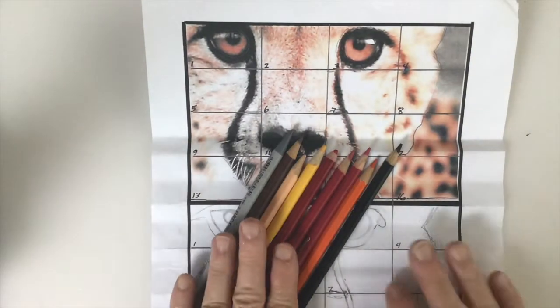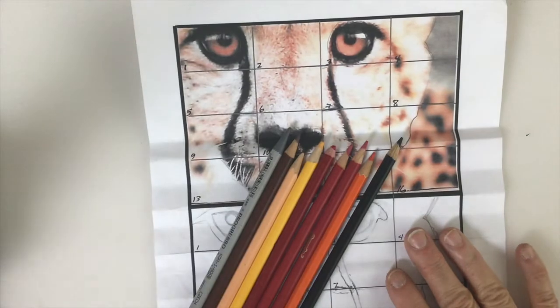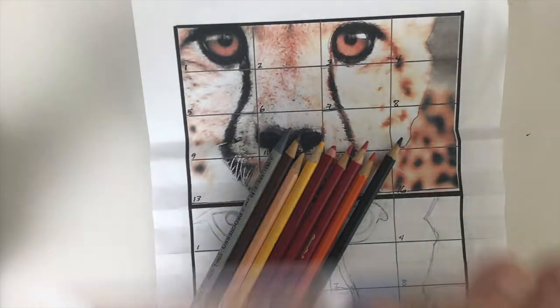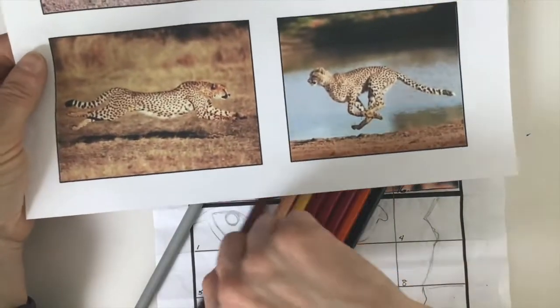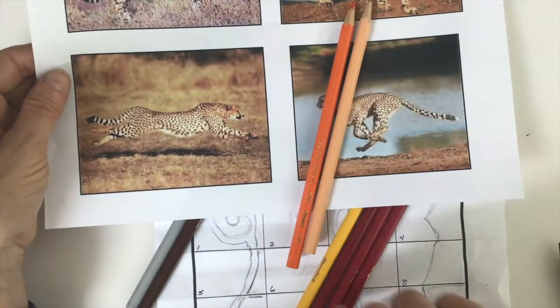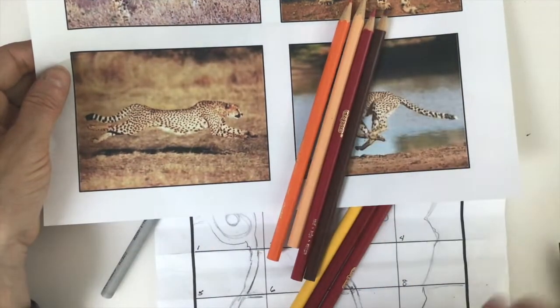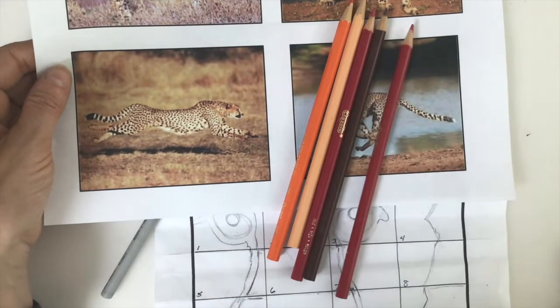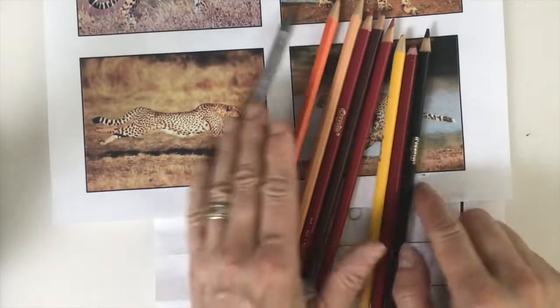Now is the time to talk about color in your drawing. The cheetah, if you look at the colors here, has a bit of a tan, orange, some reddish brown. So I have some browns, I have some different reds I might bring in, black and gray. Those are the colors.